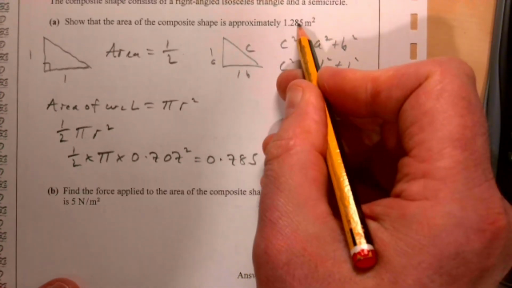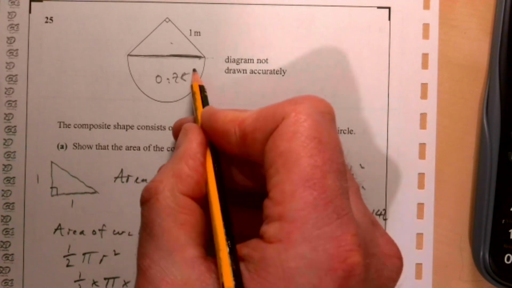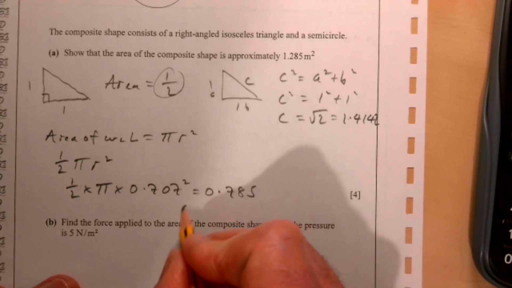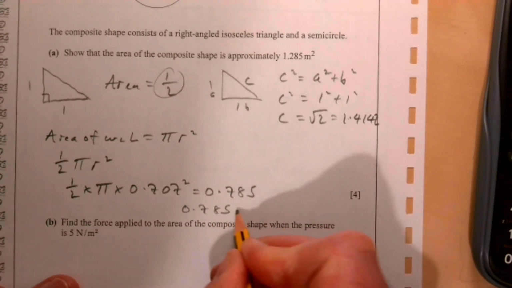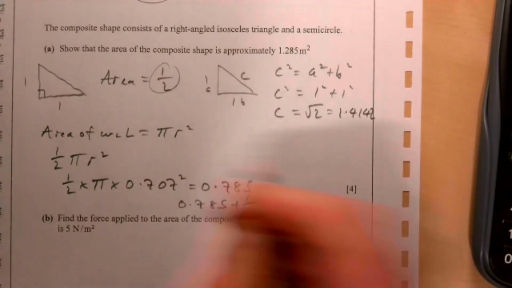This is a weird question. I've actually given you the answer here. So this 0.785 is the area of this, and we worked out that the area of this was a half. We worked it out up here, remember, and so you add those together. So 0.785 plus a half gives you, of course, 1.285, and this is our working for it here.